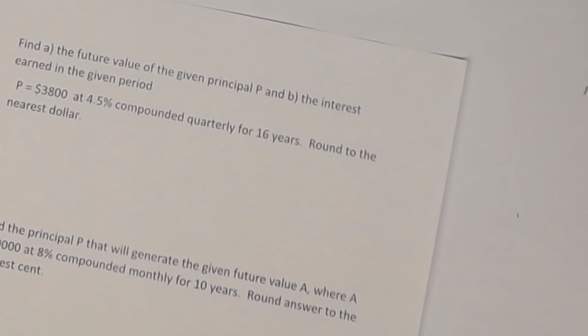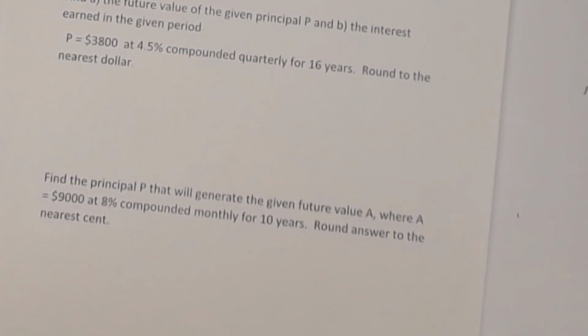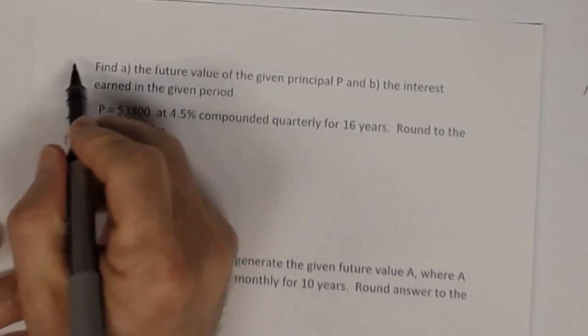And let me make sure I didn't skip a page. Okay, so I think we're good so far. All right, so this is number 3.